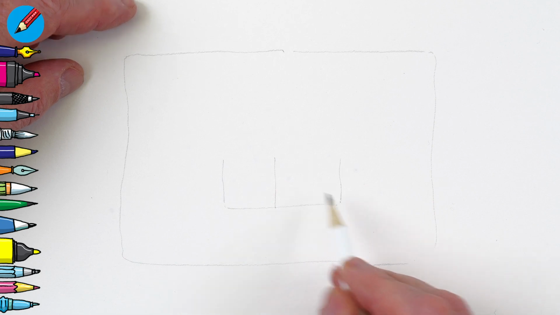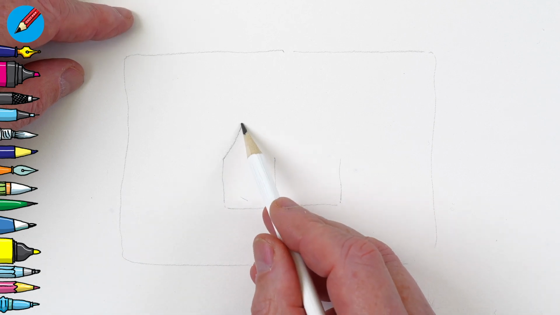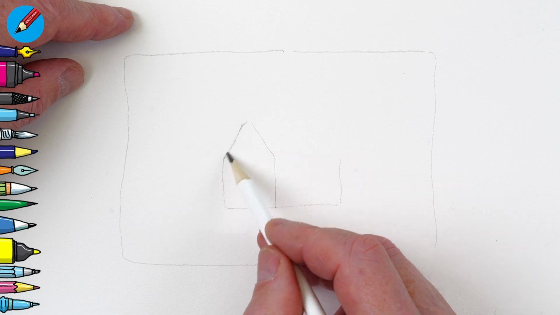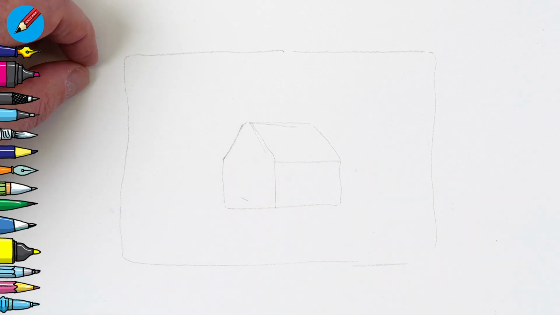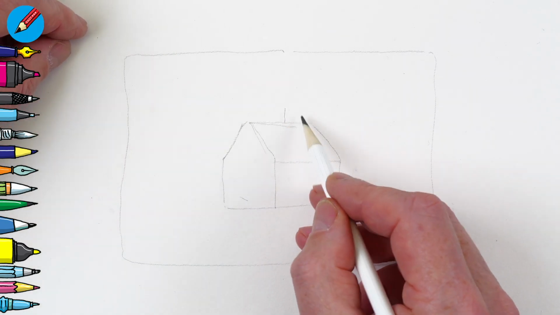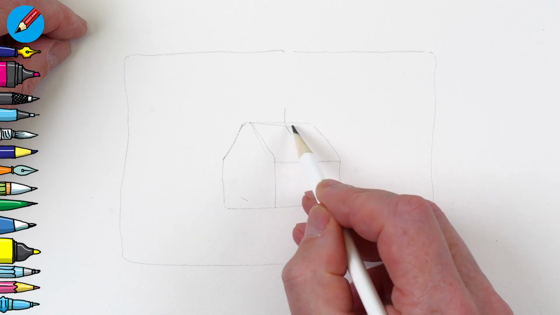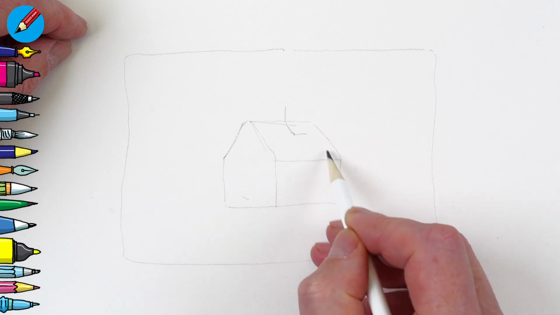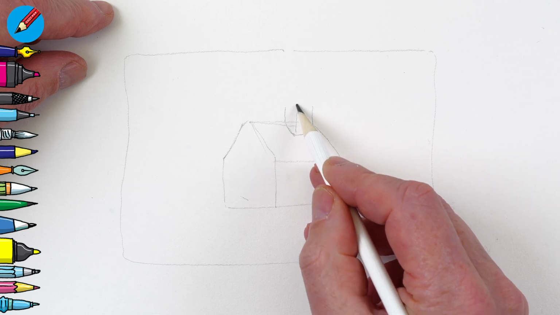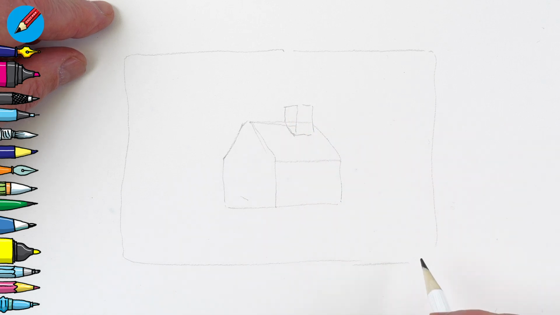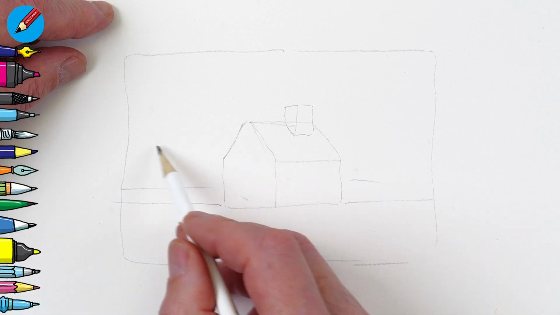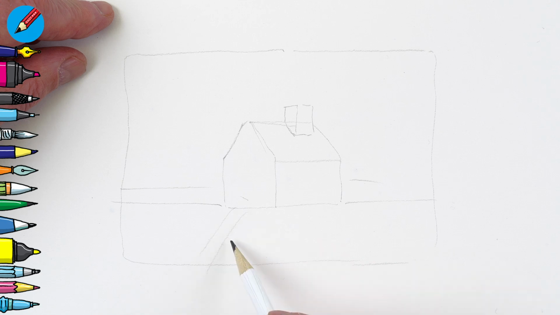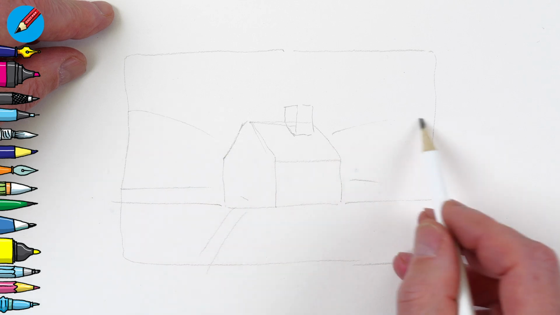So we can draw a line across, and then we want to have our roof is going to be triangular and across, and that will be triangular too, like that. And then the chimney will come down, so we want that same angle coming down across that angle there. That's going up and up like that. So that's the chimney. And then we'll have fence and the path and the hills in the background.